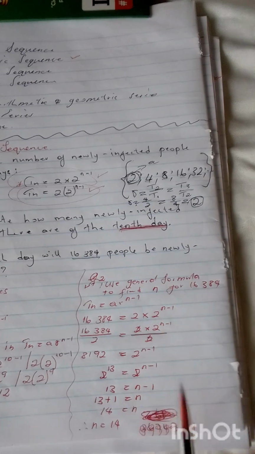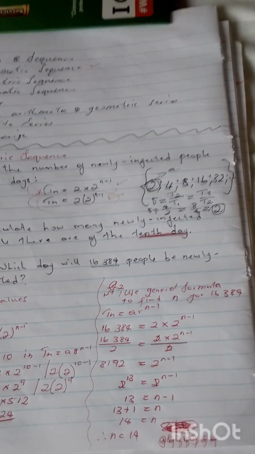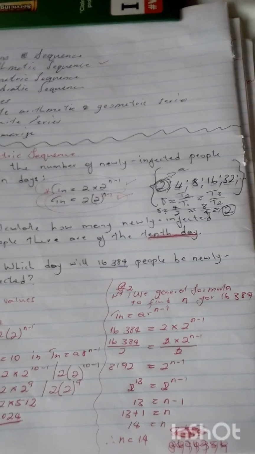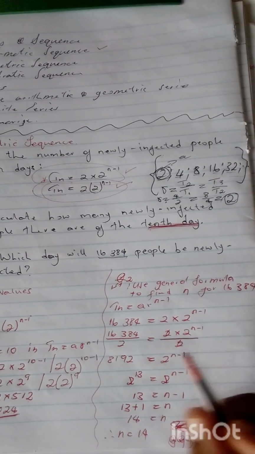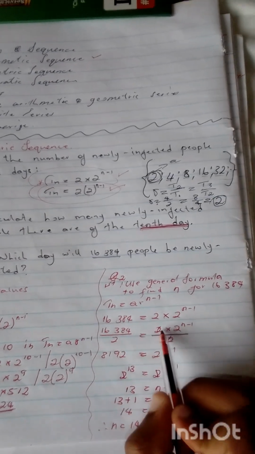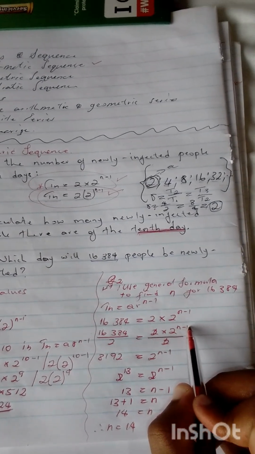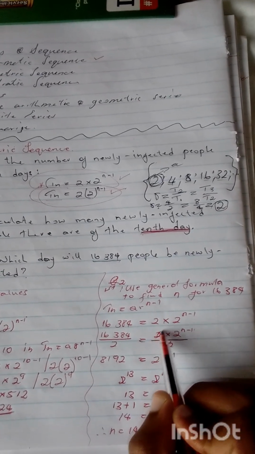So we are now applying the methodology that we need to use in terms of solving exponential equations. We have 16,384 this side, and 2 times 2 to the power n minus 1. We have to divide both sides by 2 because we want to get rid of this 2.